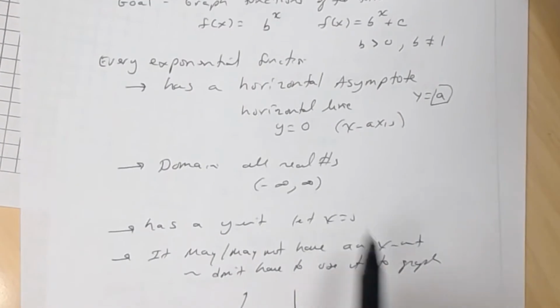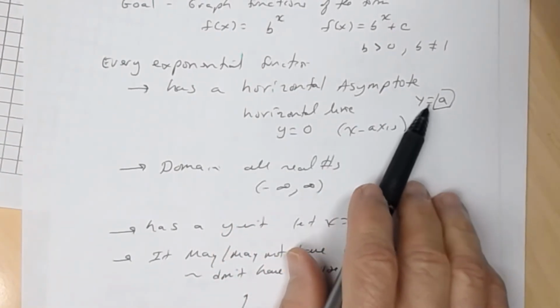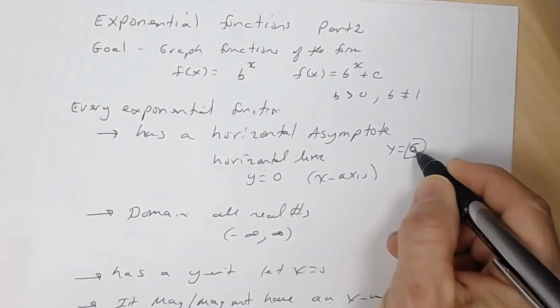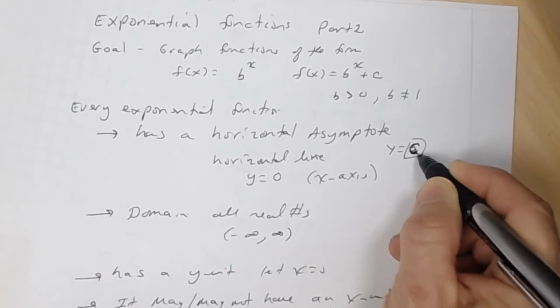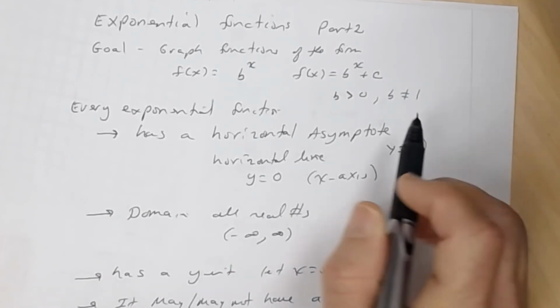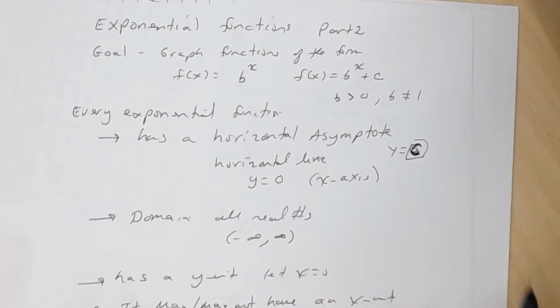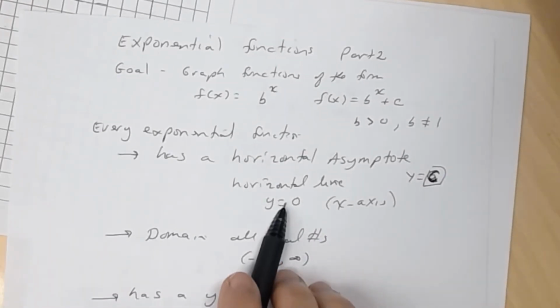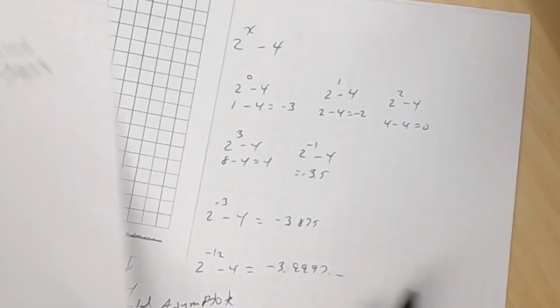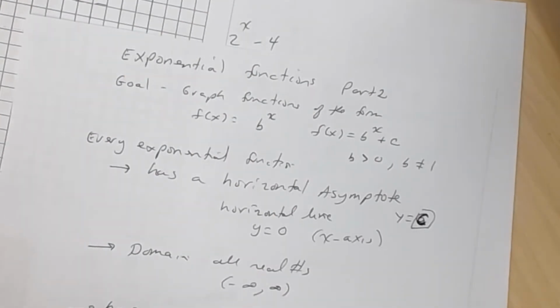Okay, so your horizontal asymptote, when I had y equal a, I'm going to say y equal c. Your horizontal asymptote is going to be y equals c, that number. So you might say, well, how did it get 0 here? Because remember when we did 2 to the x?